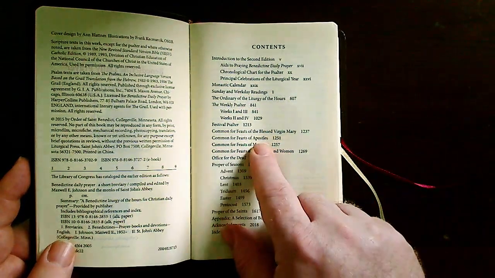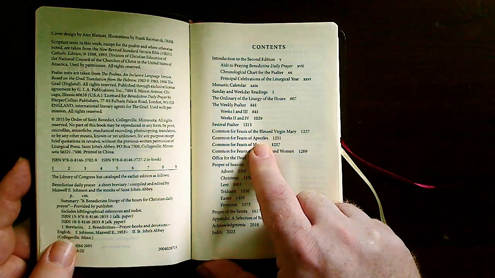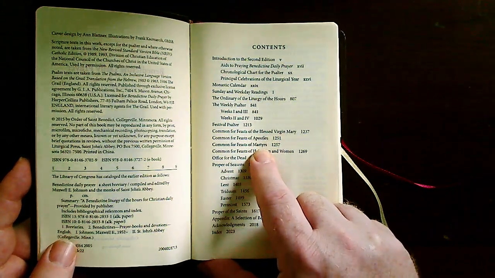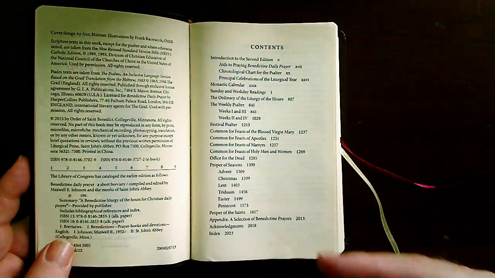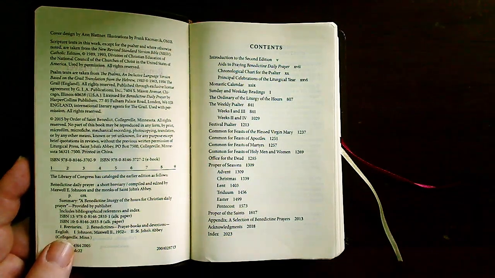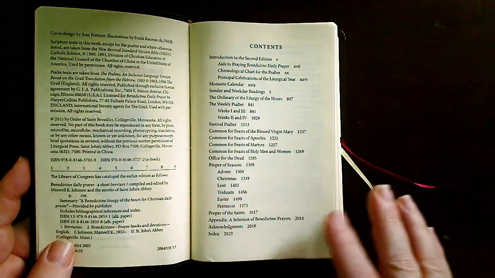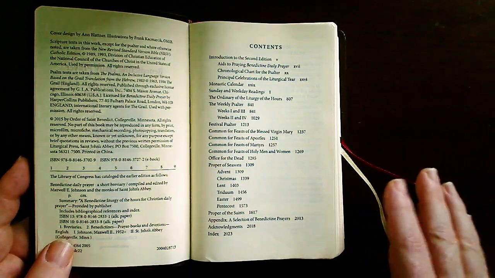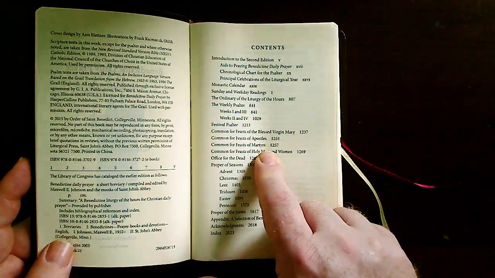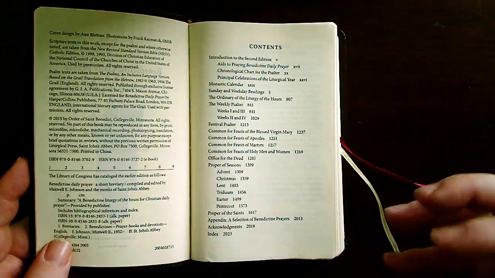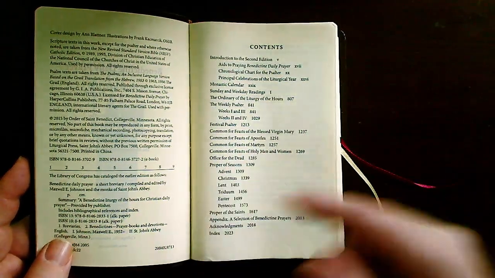So, for instance, there are many apostles that are in our calendar of saints. There are many martyrs in that calendar of saints. And instead of repeating the same hymn over and over again for every single martyr, they say, for this martyr, just like you do for every other martyr, go to the common for feasts of martyrs and pull the generic martyr hymn out of the common section and use that.